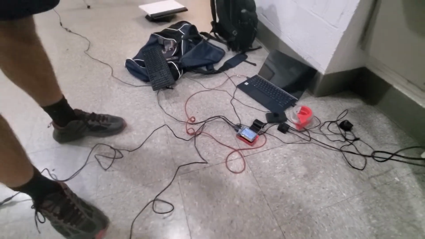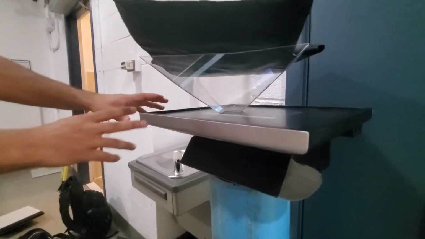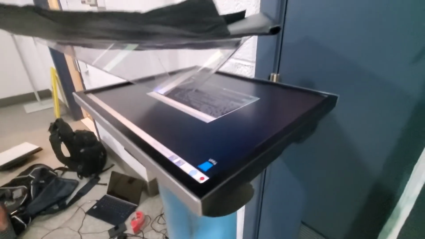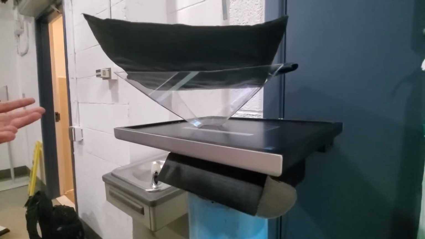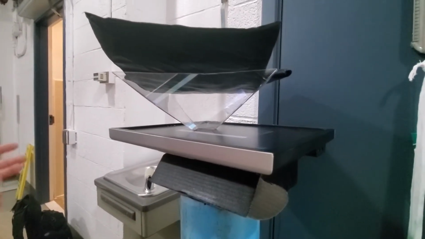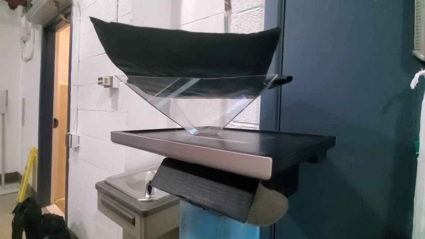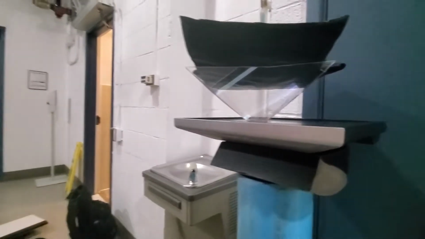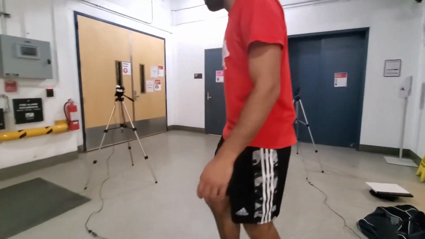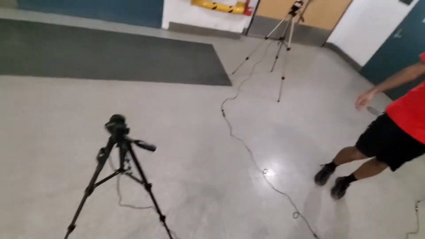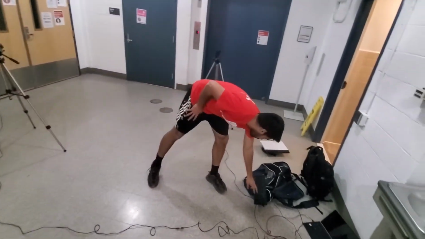And then if we move up to the display here, here is our monitor display. This is going to be where the images show up to reflect off of our holographic display, the sheets that we cut here. And that's the base station right there. And then over here, here's the first camera, second camera, third camera over there. And when I stand here, this will be able to capture my movements where I start.